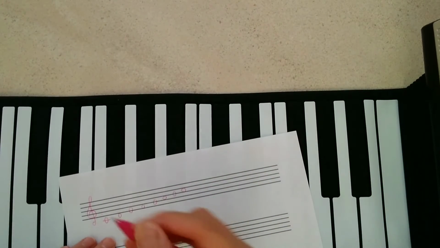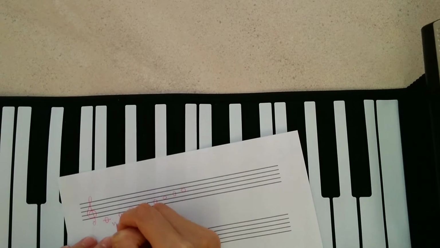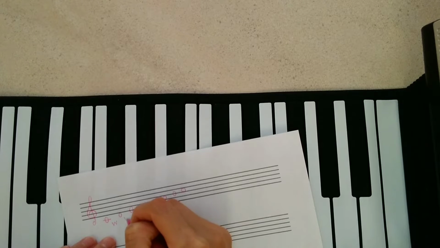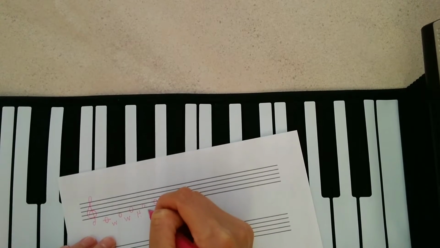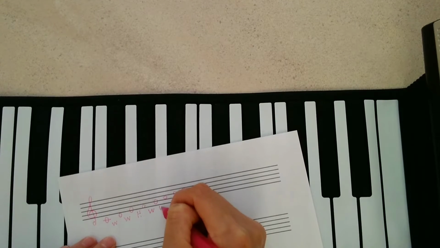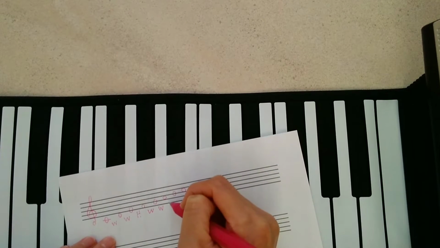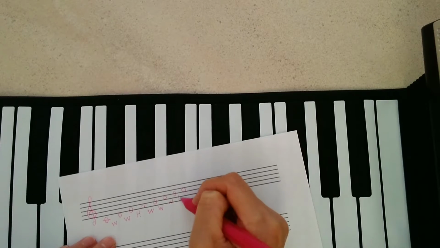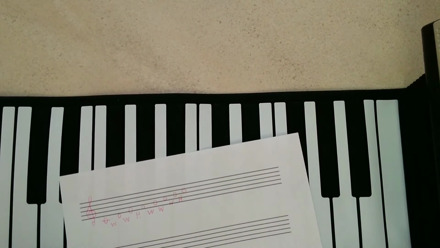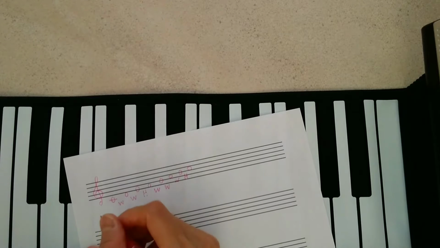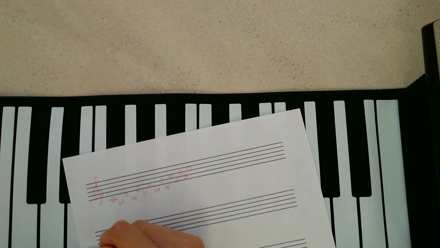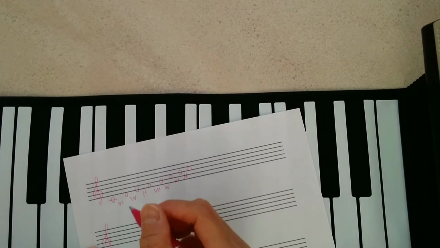it looks like that. C to D, whole step. D to E, whole step. E to F, half. F to G, whole. G to A, whole. A to B, another whole step. B to C is a half step. We can actually then move this pattern to any starting note. So why don't we do that starting on G.